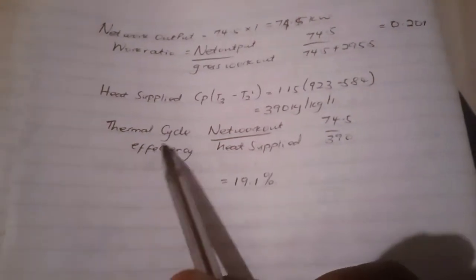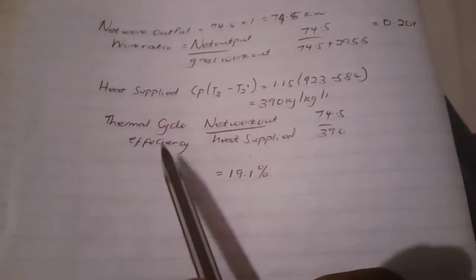So thermal efficiency is equal to net work output over heat supplied. After evaluating, you get that thermal efficiency is 19.1%. I hope you have understood.